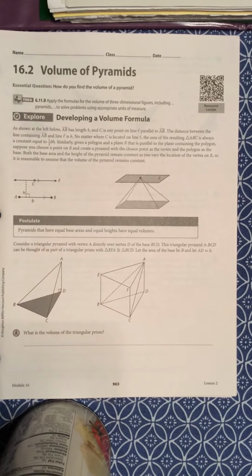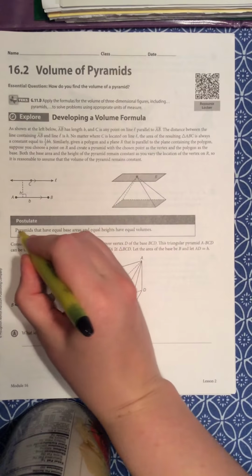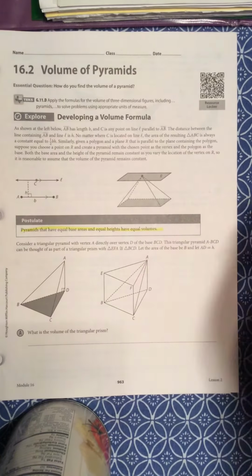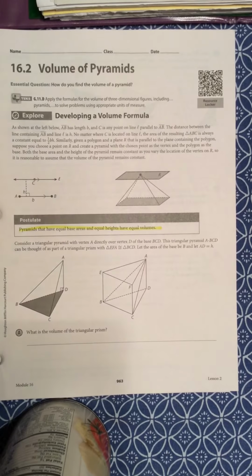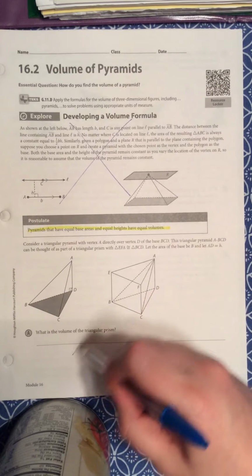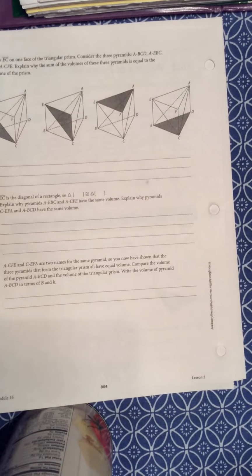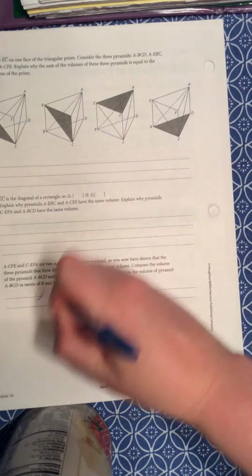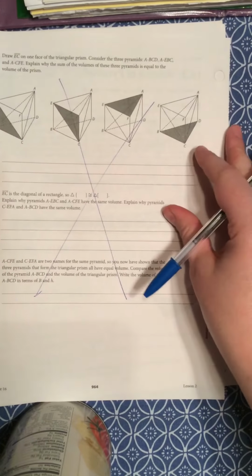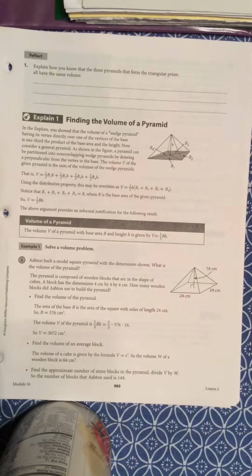So pyramids are just going to be your equal bases and equal heights have equal volumes. Okay, so it's not going to matter what they look like as long as their height and their bases are the same. So as long as you have that taken care of on this page, we can go ahead and go to the next page. Okay, this page you're going to go ahead and mark off. Okay, hopefully this video is only one part long.